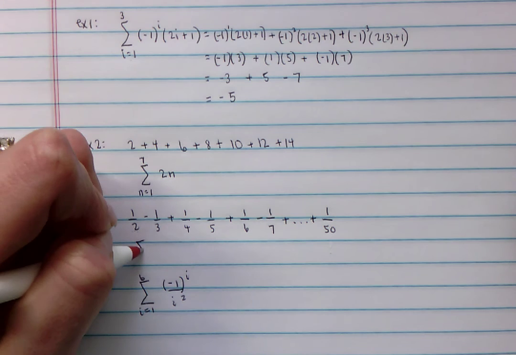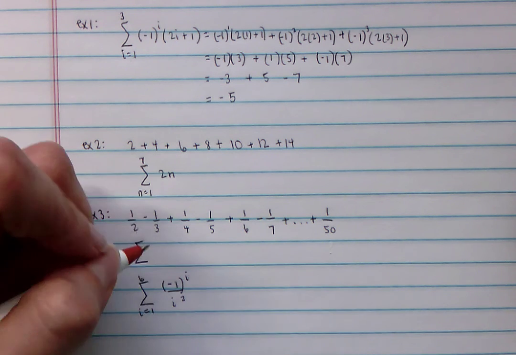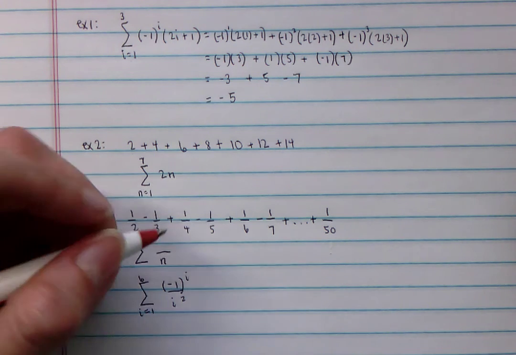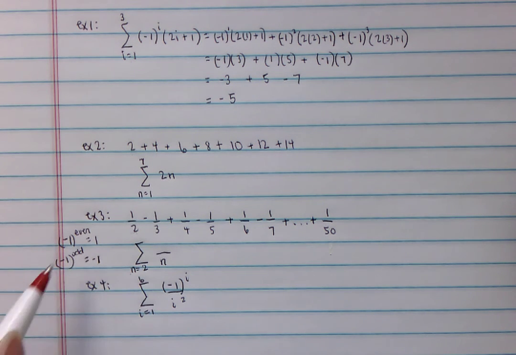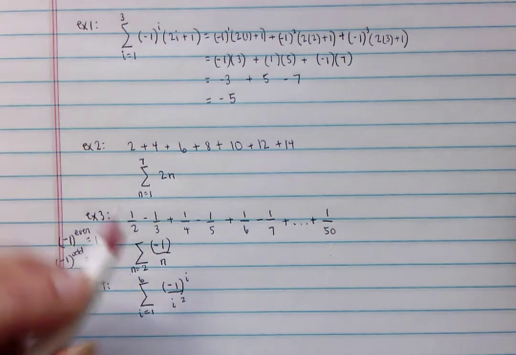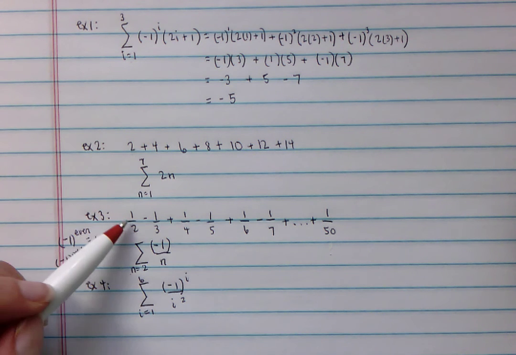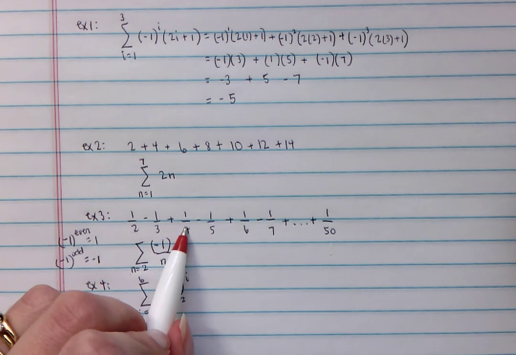So for our summation notation for this example, let's just use n to represent the number, and then we'll start it at 2. So we'll say n equals 2. Now if we do that, then how are we going to represent our -1 power? Well, we said -1 to the even power would be a +1, and that's what we want. We want the first term to be a +1/2. The next term is a negative, the next term is a positive, the next term is a negative.